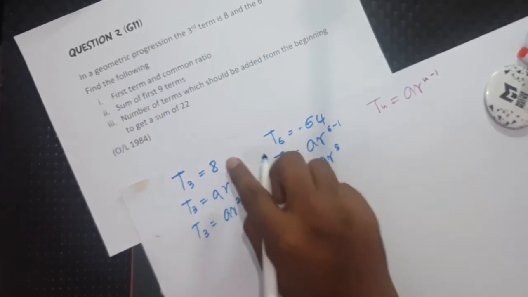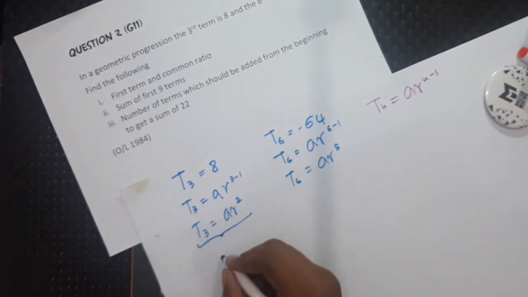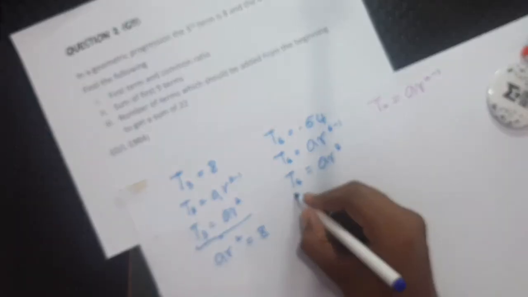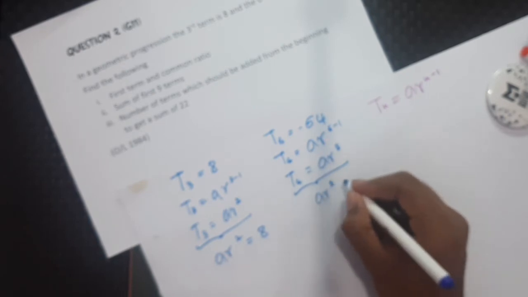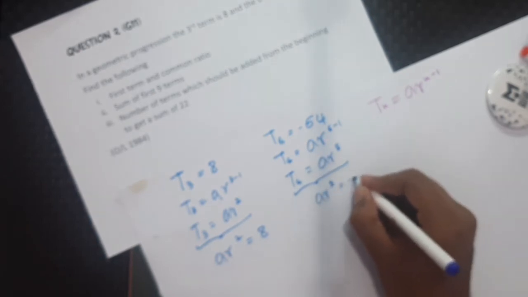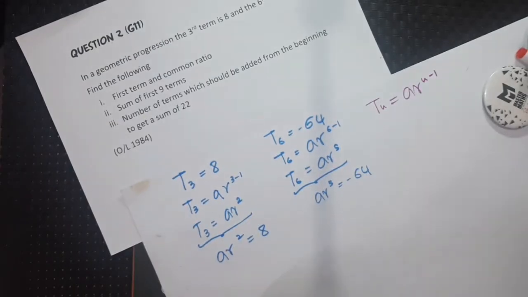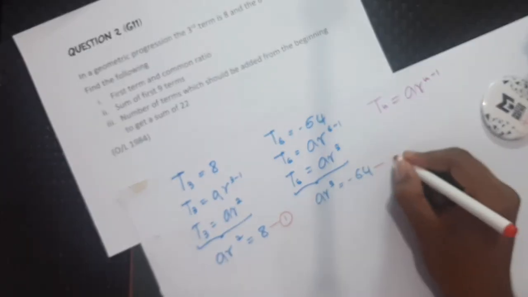But they have already mentioned the third term is 8, therefore from this one I can create an equation saying ar to the power 2 is equal to 8, and the sixth term is mentioned as minus 64. That means ar to the power 5 is equal to minus 64. Now what we have got is two equations. This is equation number 1 and this is equation number 2.